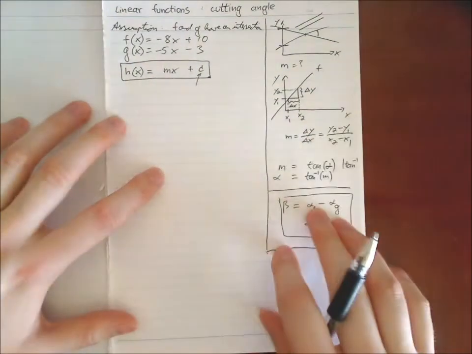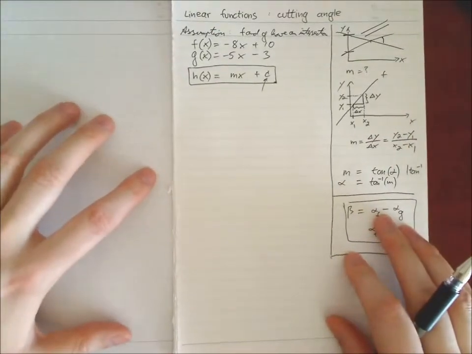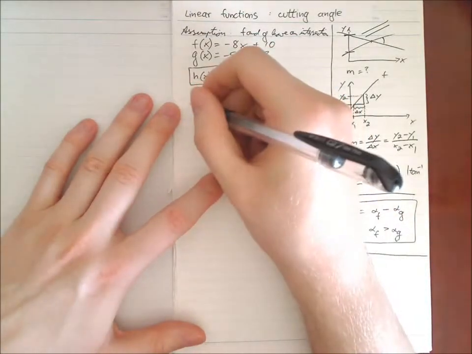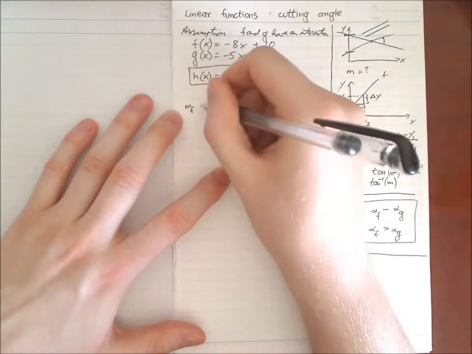So we know the theory, and now let's actually calculate it. We know both m's, we can write it: the slope of f we know is minus 8.